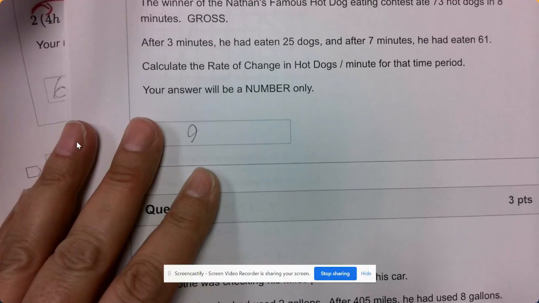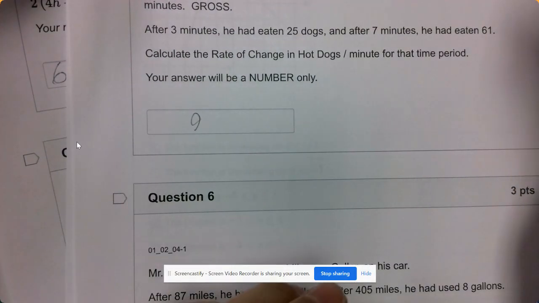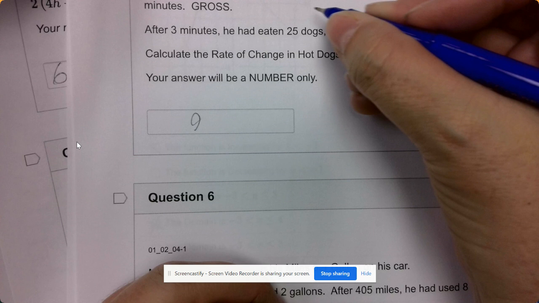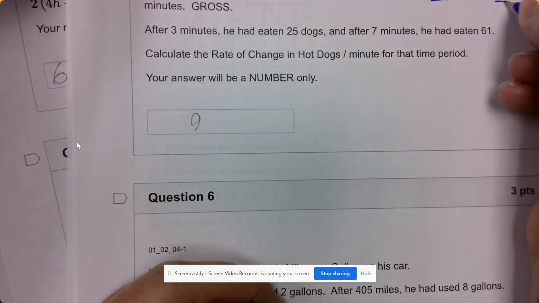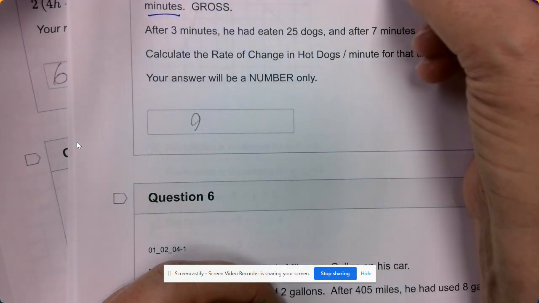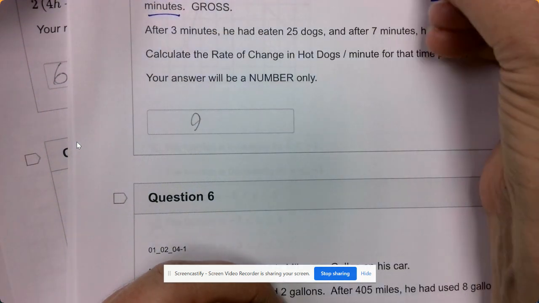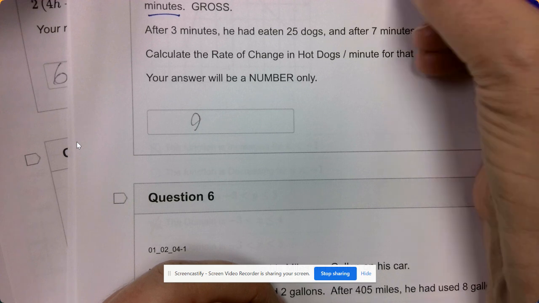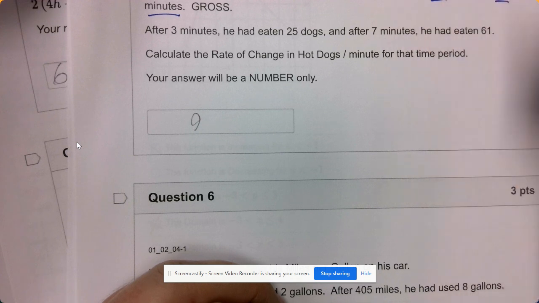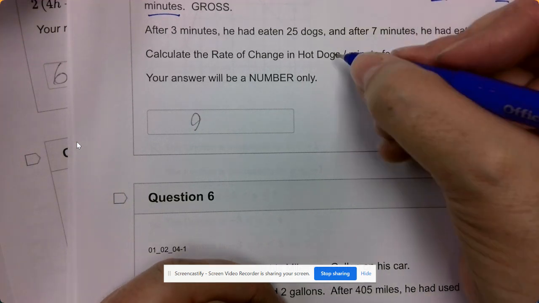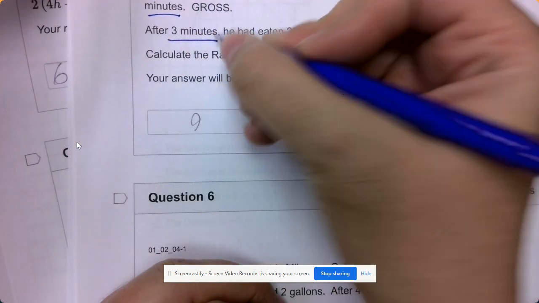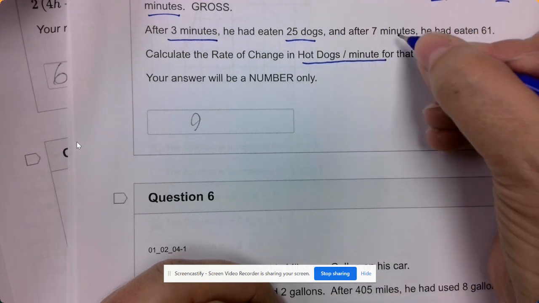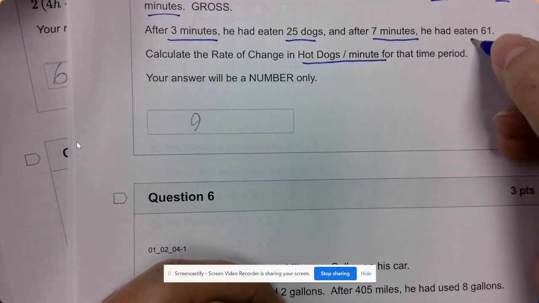Okay. Oh, hot dog eating contest. Okay, so the winner of the Nathan's Famous Hot Dog Eating Contest ate 73 hot dogs in 4 minutes. Okay, so everybody, it's going to be hot dogs over minutes. Calculate the rate of change for hot dogs per minute. After 3 minutes, he had eaten 25 hot dogs. After 7 minutes, he had eaten 61.